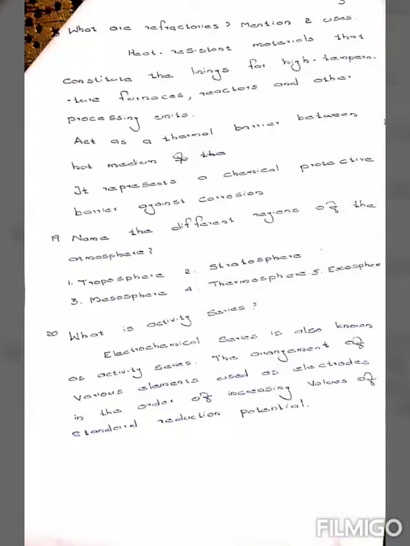Next question, name the different regions of the atmosphere. Answer. Troposphere, stratosphere, mesosphere, thermosphere and exosphere. Next question, what is activity series? Electrochemical series is also known as activity series. Arrangement of various elements used as electrodes in the order of increasing value of standard reduction potential is known as activity series.